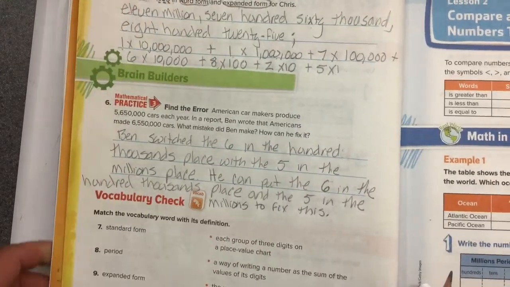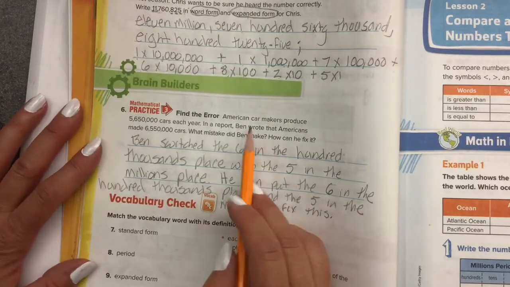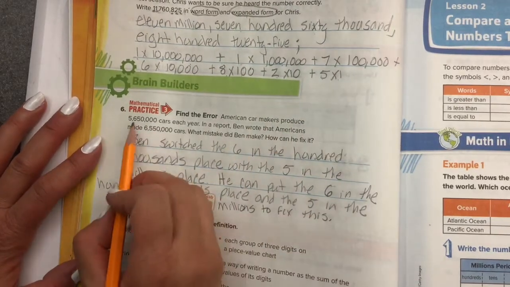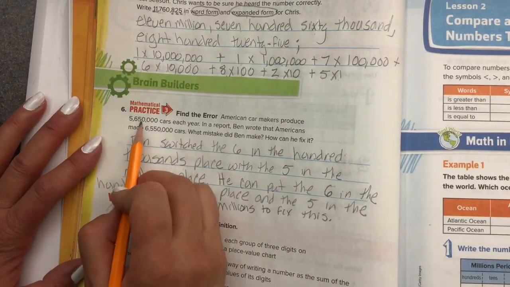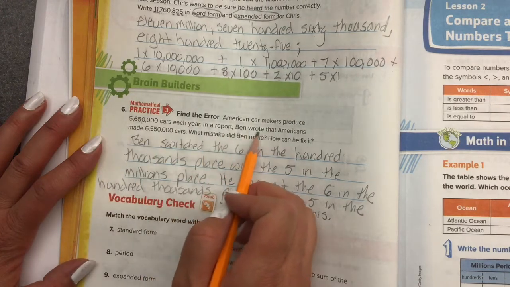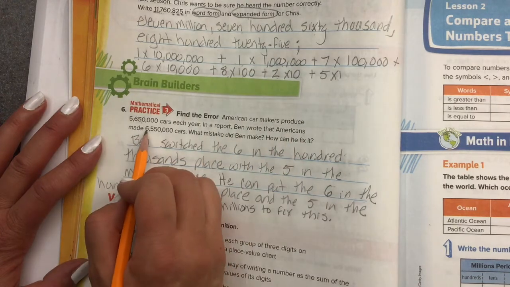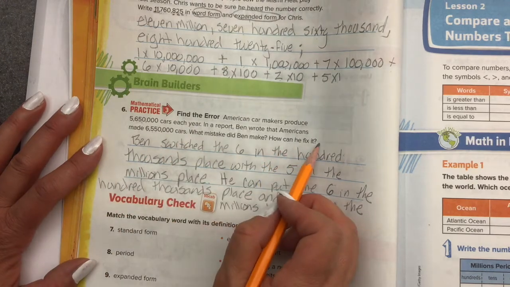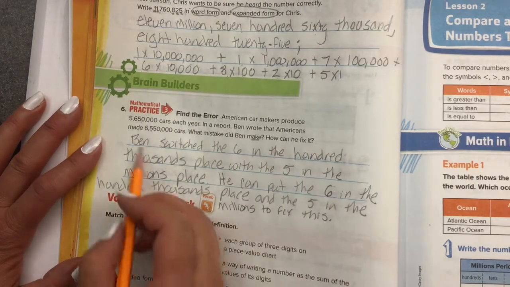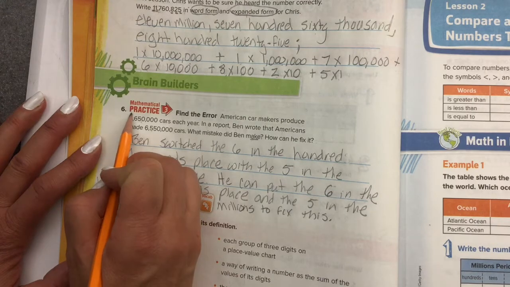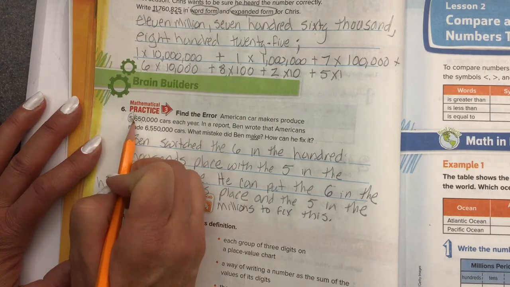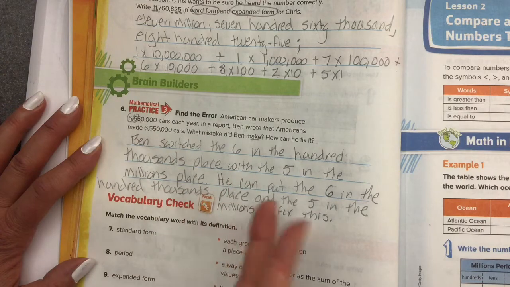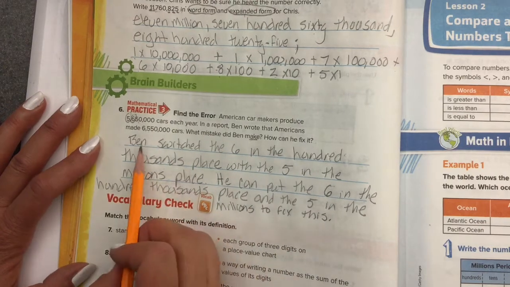All right, let's find the error in number 6. American car makers produce 5,650,000 cars each year. In a report, Ben wrote that Americans made 6,550,000. What mistake did Ben make, and how can he fix it? So this is what he should have written right here and right here. And he flipped them. He flipped them and switched them around. So this is what you need to write.